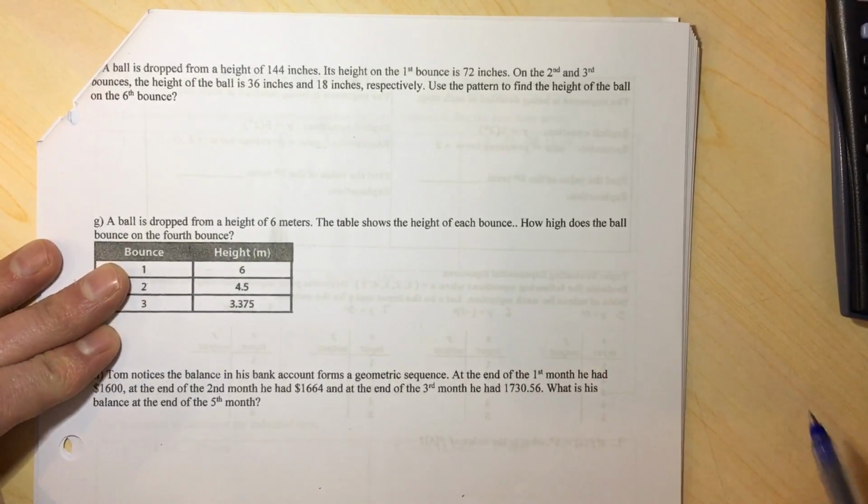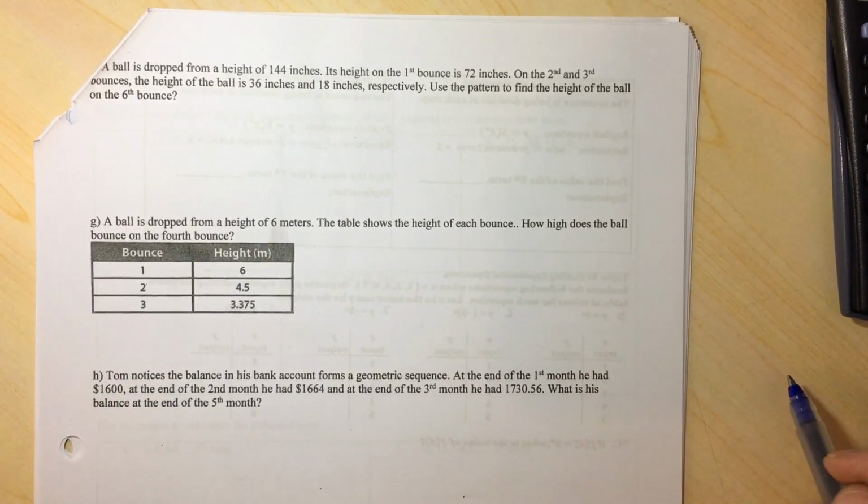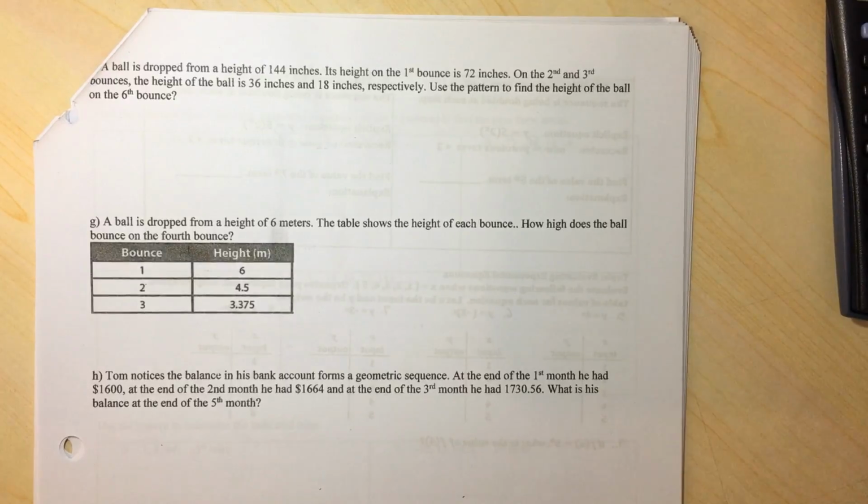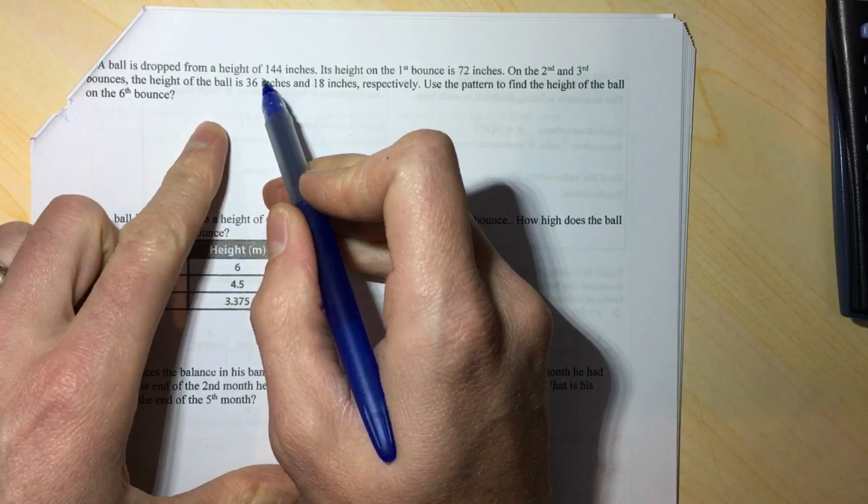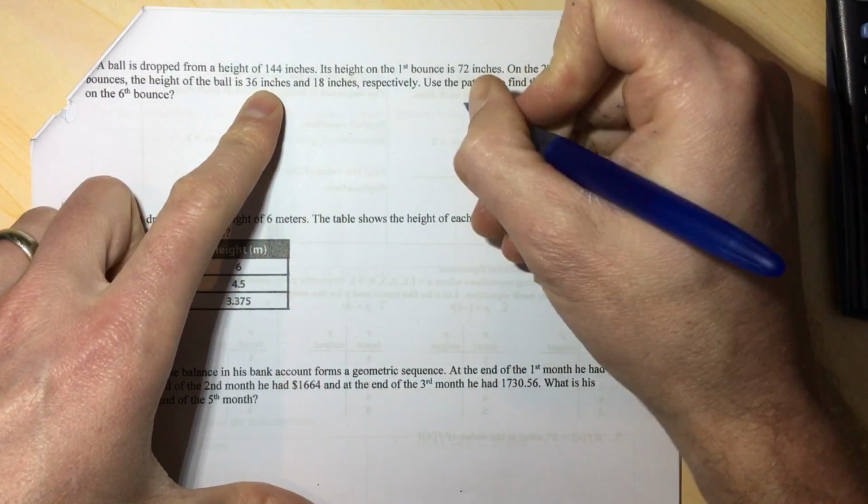Okay, so we're on the backside. We're continuing in this kind of dropping and bouncing ball type thing, or bouncing person off of a bungee jump. So our ball is now dropped from a height of 144 inches. Okay, so sometimes I like drawing a picture here.